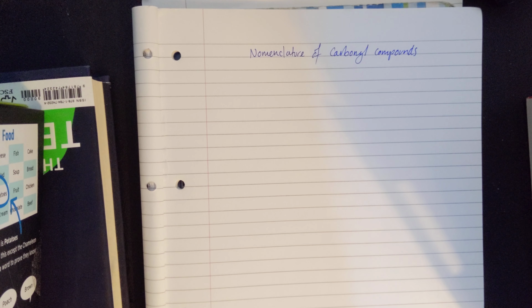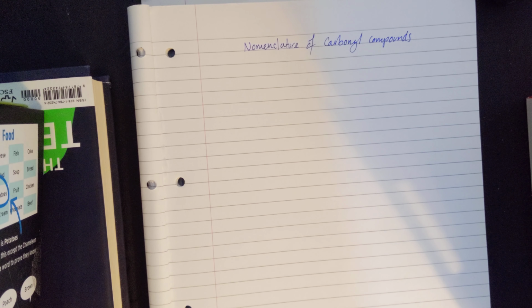Hi, 12. Before we move on to the next set of reactions, we're going to spend one lesson doing the nomenclature of some carbonyl compounds. So we need to have these naming systems in place if we're going to be able to effectively discuss and name products that come up in a lot of the questions.